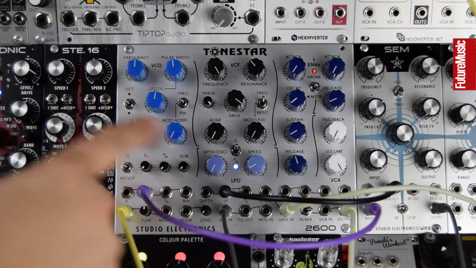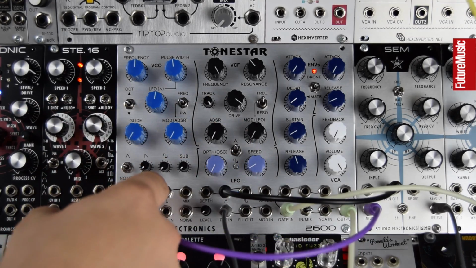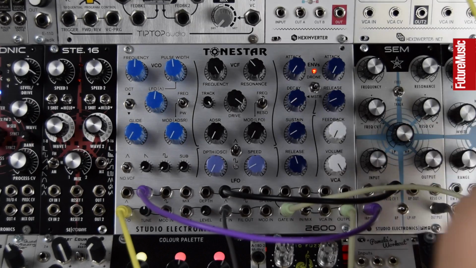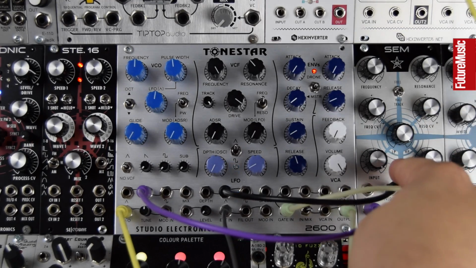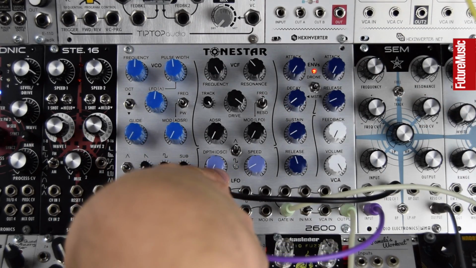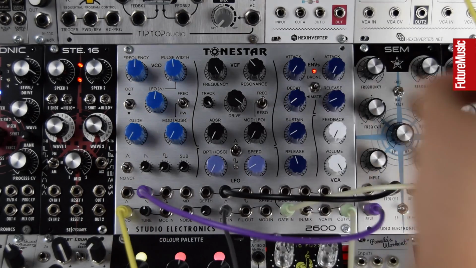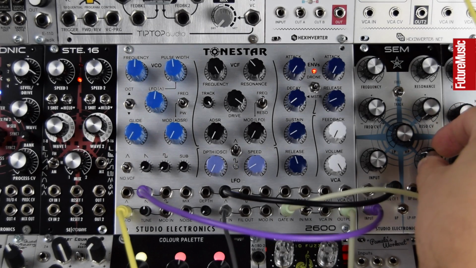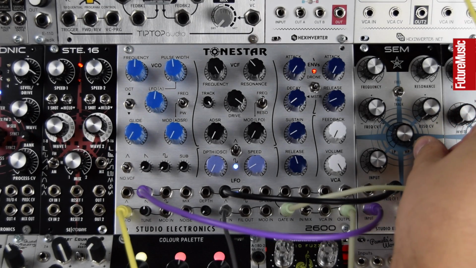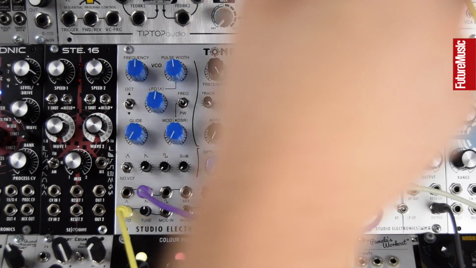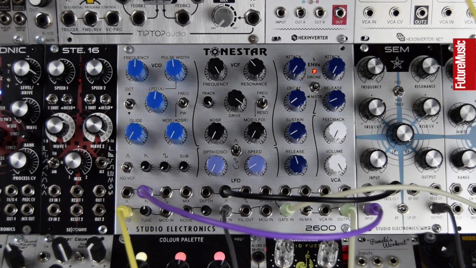off with a mix feeding the filter, I'm taking the saw wave out into the SEM filter. I'm using the bandpass, which is modulated by the Tonestar's triangle wave LFO, which is at the bottom there. And here's that bandpass sound. You can hear we're getting a really nice resonant phaser style sound.